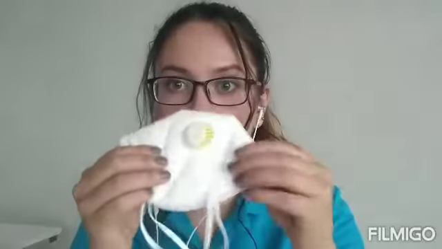So here comes the most important part of our topic today: how to distinguish a good quality mask from a bad one. It's very difficult to know the quality of the mask, but you can basically judge it by looking at its appearance. The mask should not have any sharp parts.